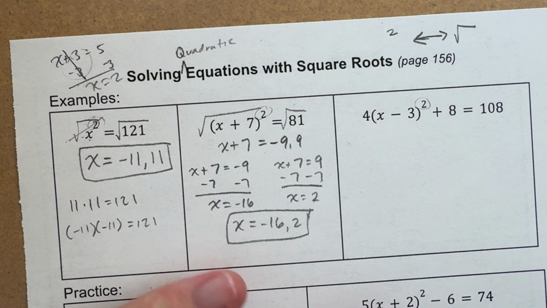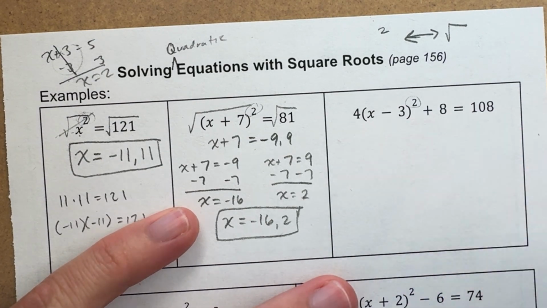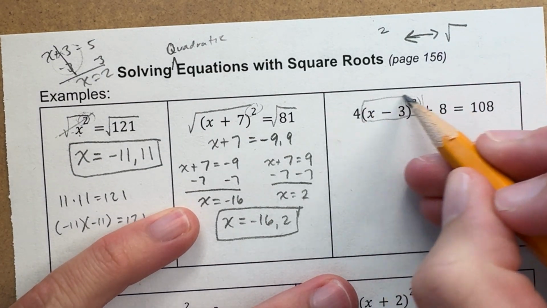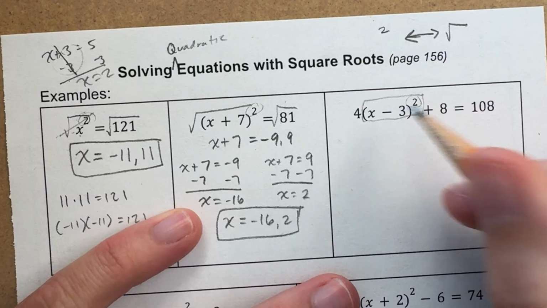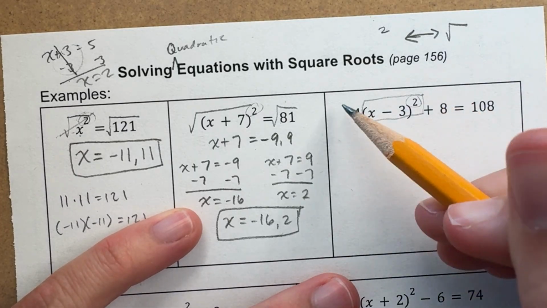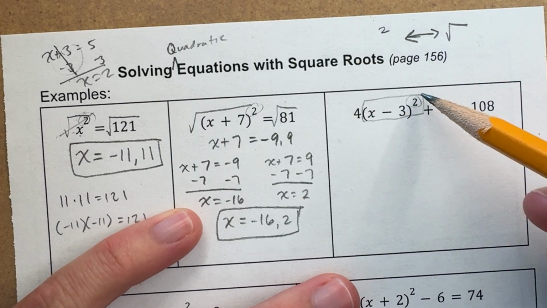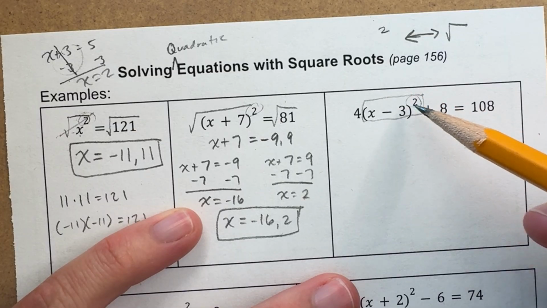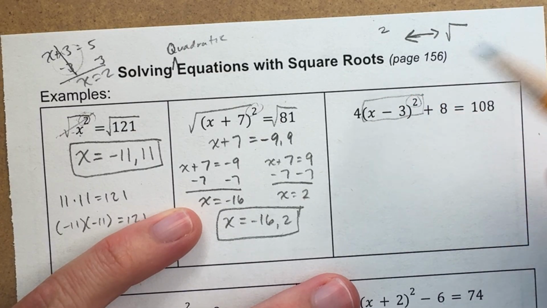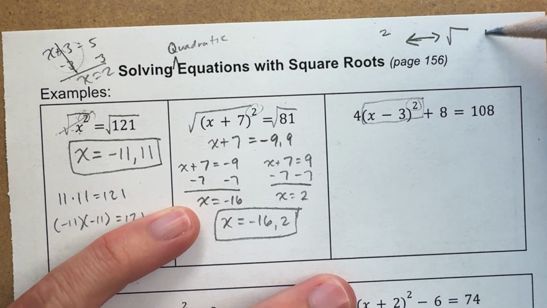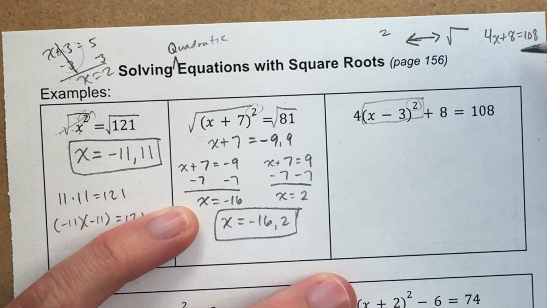Okay, this last one's a little bit different in that this thing that's squared, I'm going to square root it 100%. When I get there, I'm going to square root it. But right now, I can't just square root this whole side of the equation because there's more than just this item being squared. So I actually need to get rid of this plus 8 first and this multiplying by 4. You're going to solve this the same way that you would solve this equation. Like, how would I solve this equation? Well, I would subtract 8 first, and then I would divide by 4. And you're going to do the same two steps right here.